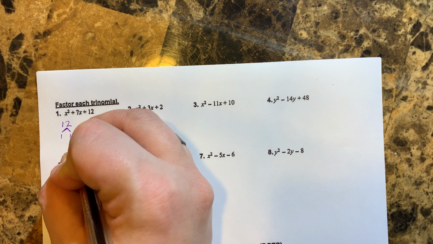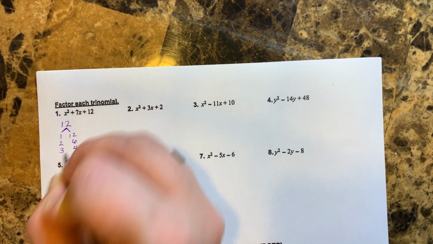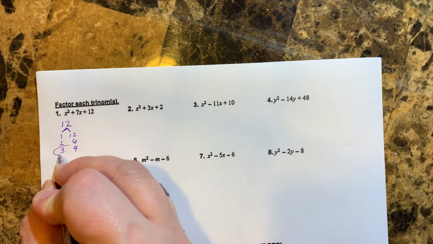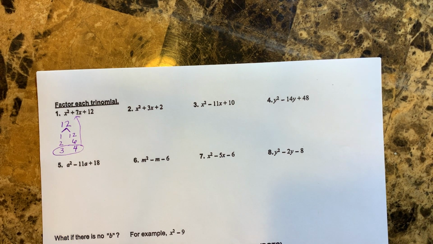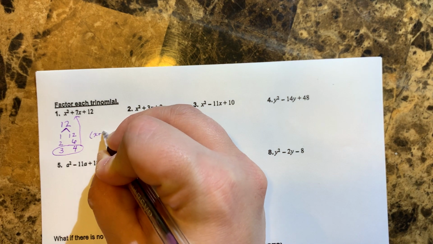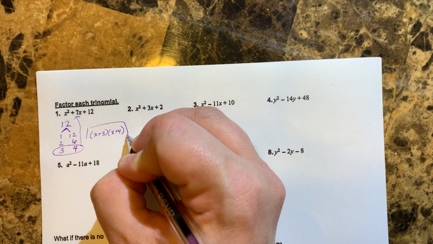So I have 1 and 12, I have 2 and 6, and I have 3 and 4. Those are the different ways I can multiply to 12. However, positive 3 and positive 4 are the ones that will add to positive 7. So the answer to this question would be x plus 3 times x plus 4. That's my final answer.